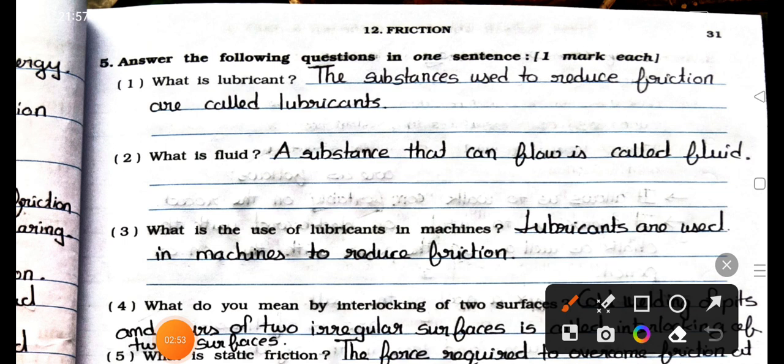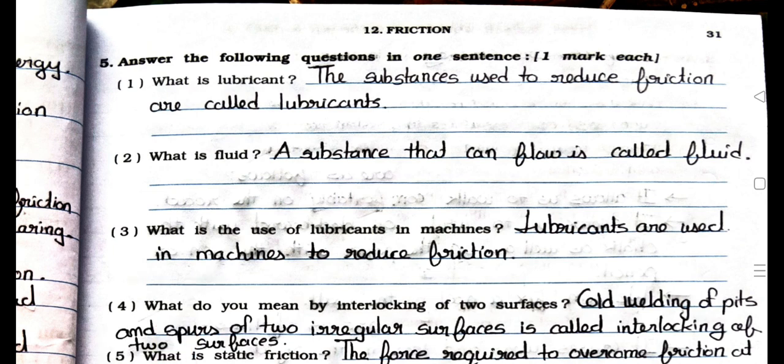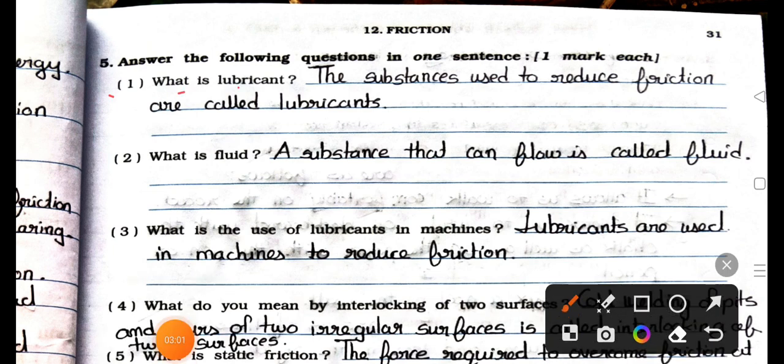Now we will see the main 5. Answer the following questions in one sentence, 1 mark each. Number 1. What is lubricant? Answer is the substances used to reduce friction are called lubricants. Number 2. What is fluid? Answer is a substance that can flow is called fluid. Number 3. What is the use of lubricants in machines? Answer is lubricants are used in machines to reduce friction.